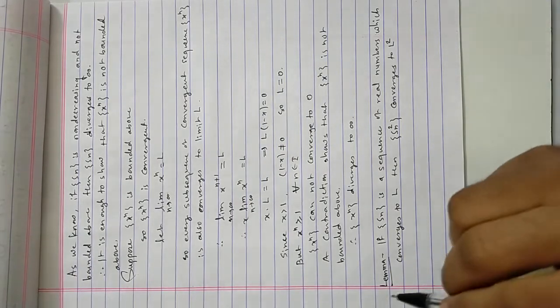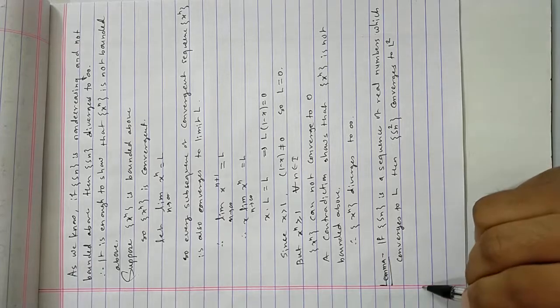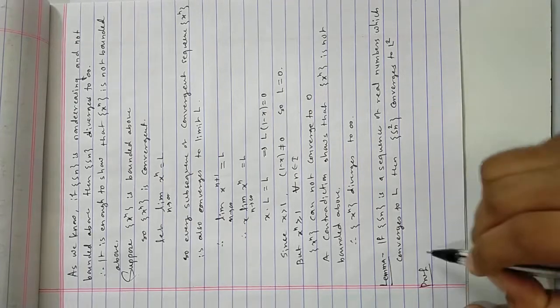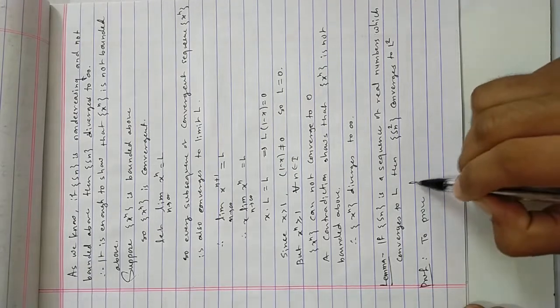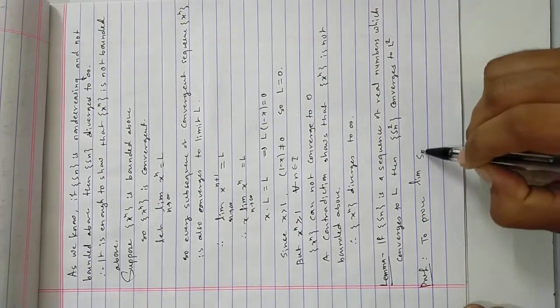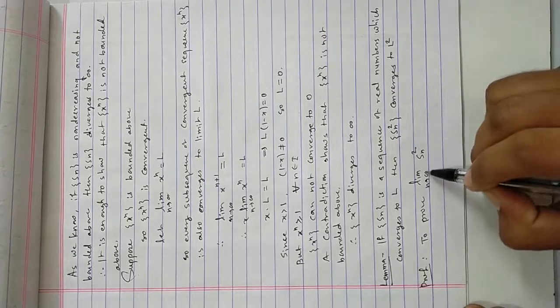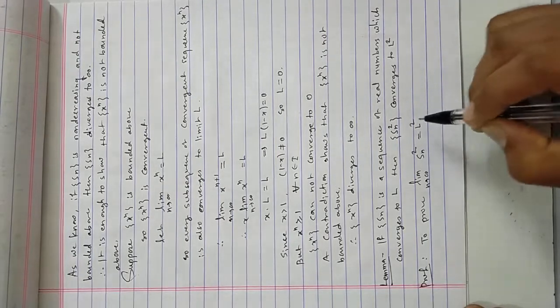Right? So in this proof, what we have to show? We have to prove that the limit of the sequence Sn square is L square.